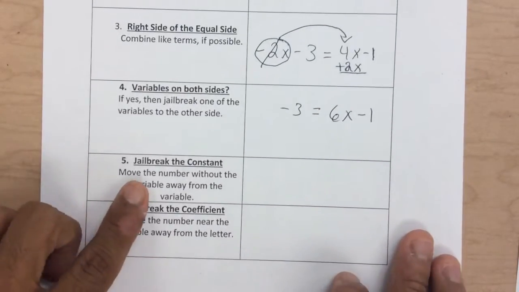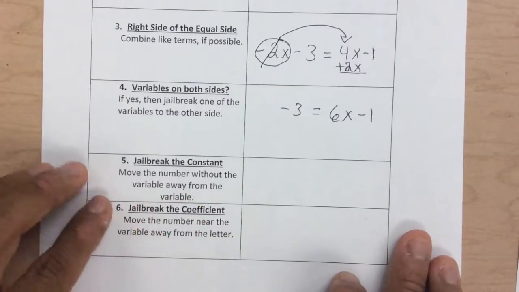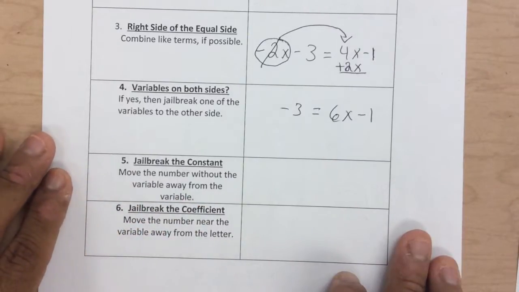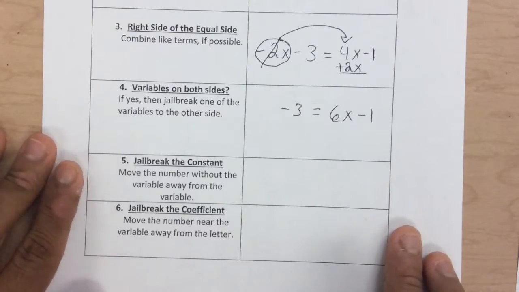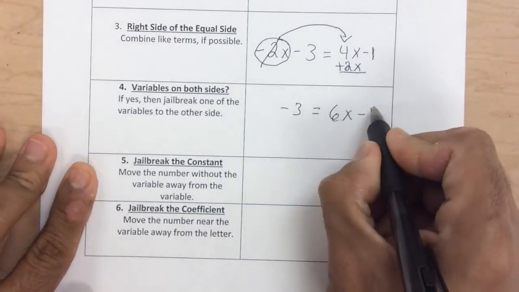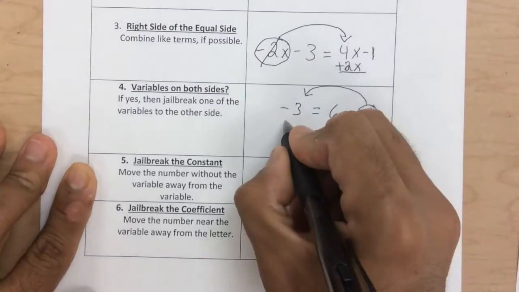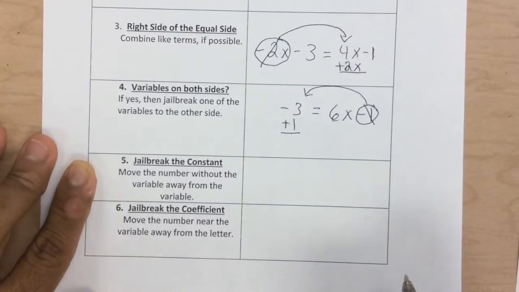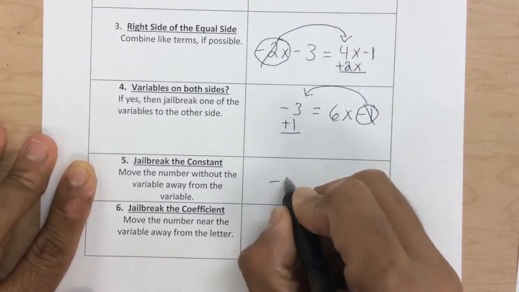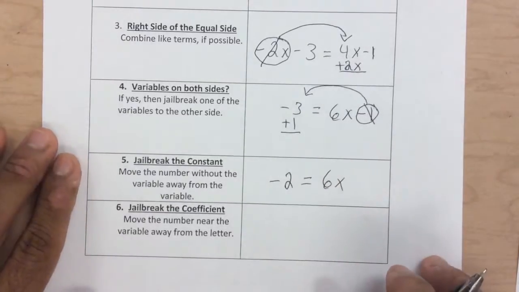Now, step 5. Jailbreak the constant. Move the number without the variable away from the variable. So they're telling me to move the number that doesn't have a letter. That will be the minus 1. So I'm going to jailbreak it to the other side to become a plus 1. So negative 3 plus 1 is negative 2. Bring down your equals, bring down your 6x.